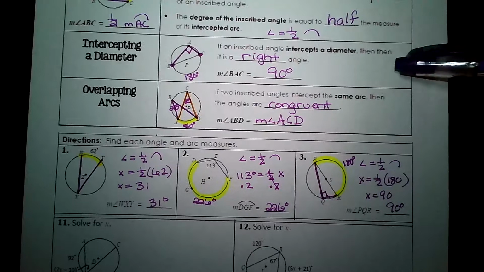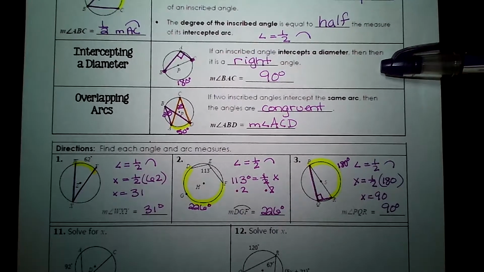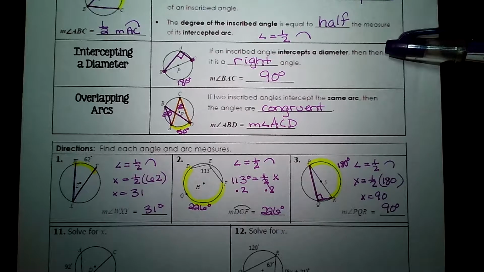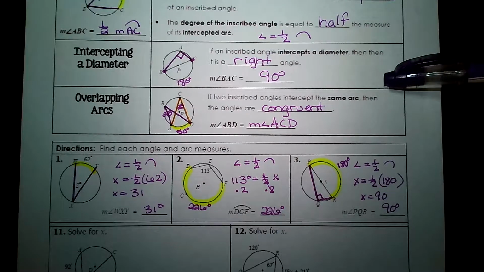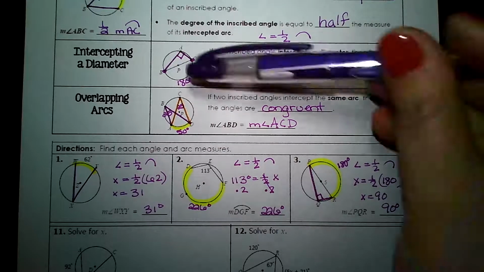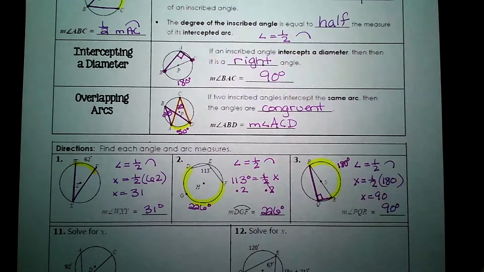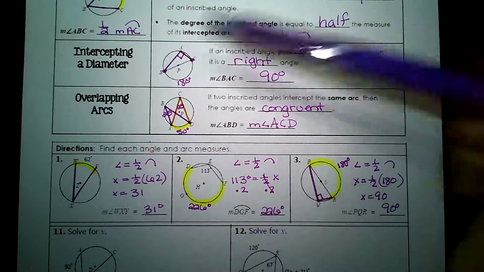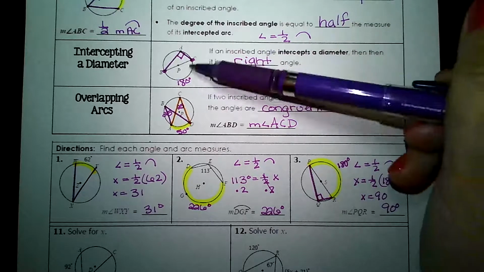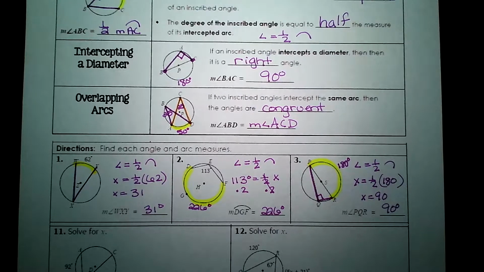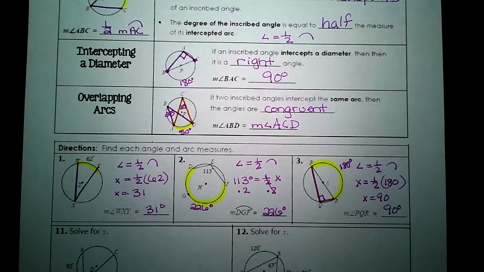That goes back to this note here. Every single time an inscribed angle intercepts a diameter, it's going to be a right angle. Now you can imagine that you might have to do some right triangle work within a circle on a high-level problem. That could be a Pythagorean theorem question. That could be a trig question. Anything to do with a right triangle is valid.